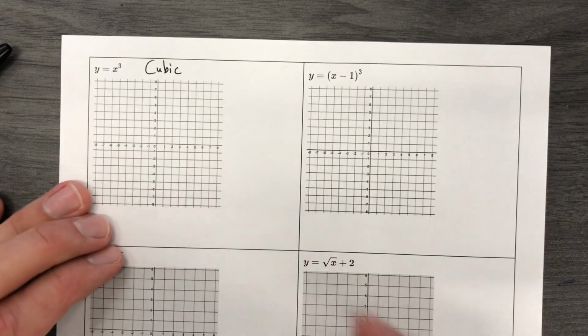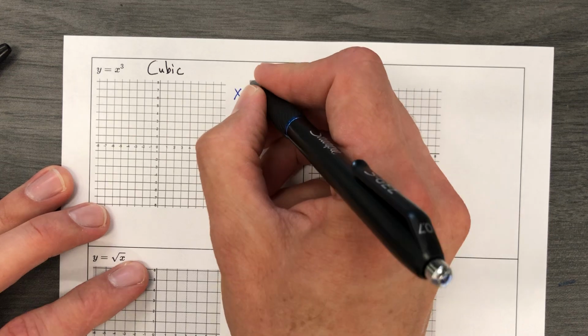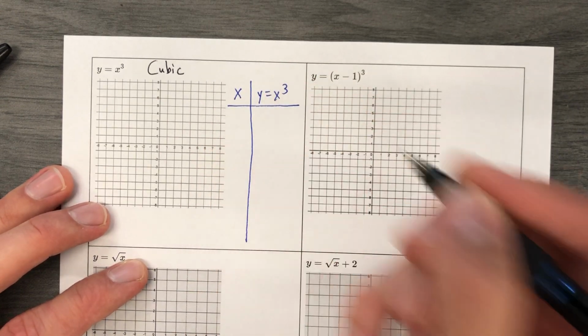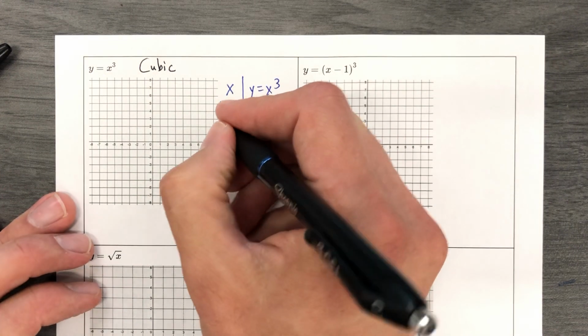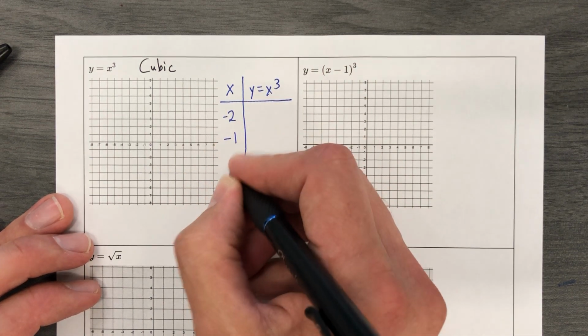Where's that blue marker pen? There we go. X and then y, which is equal to x to the third power, which is not times 3, it is multiply 3 of them together, okay? So again, let's pick numbers around the origin. -2, -1, 0, 1, and 2.